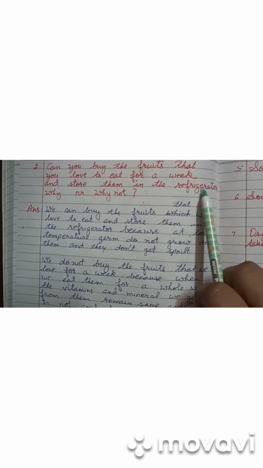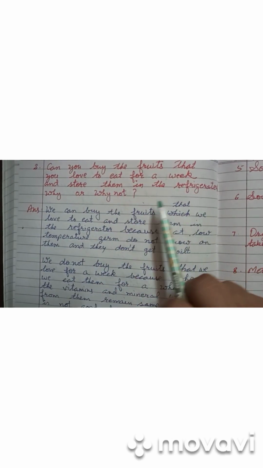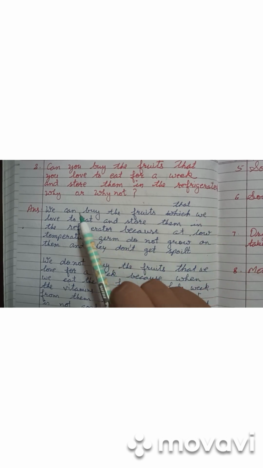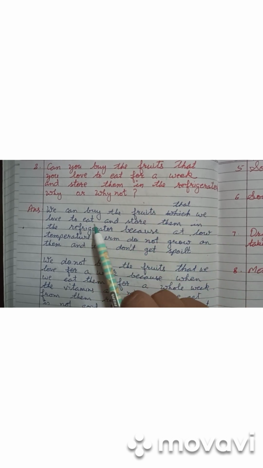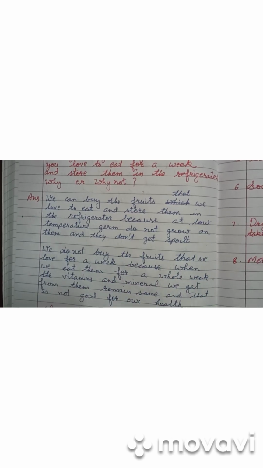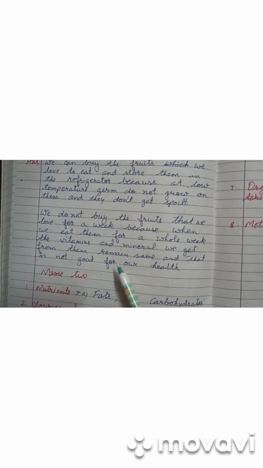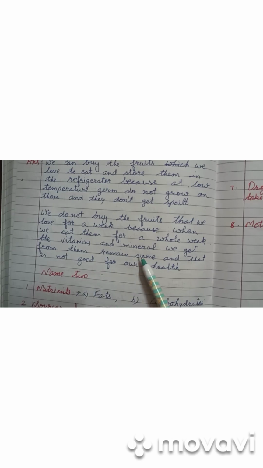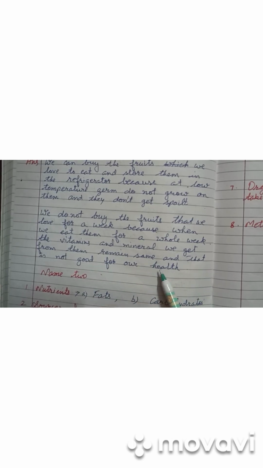Can you buy the fruits that you love to eat for a week and store them in the refrigerator? Why or why not? We can buy the fruits that we love to eat and store them in the refrigerator because at low temperature germs do not grow on them and they do not get spoiled. And we do not buy the fruits that we love for a week because when we eat them for a whole week, the vitamins and minerals we get from them remain the same, and that is not good for our health.